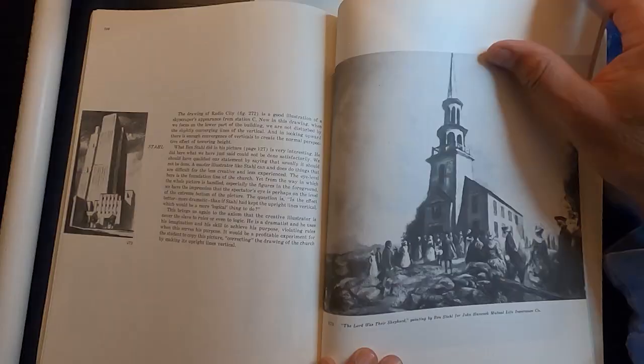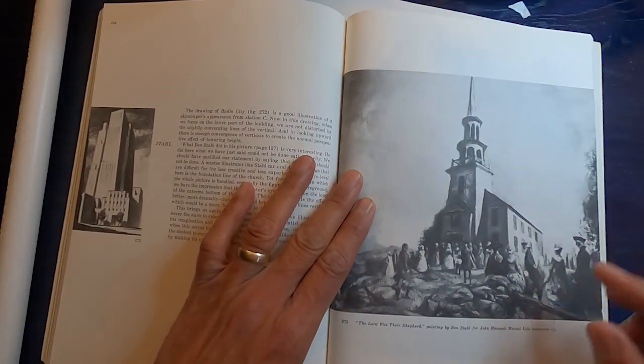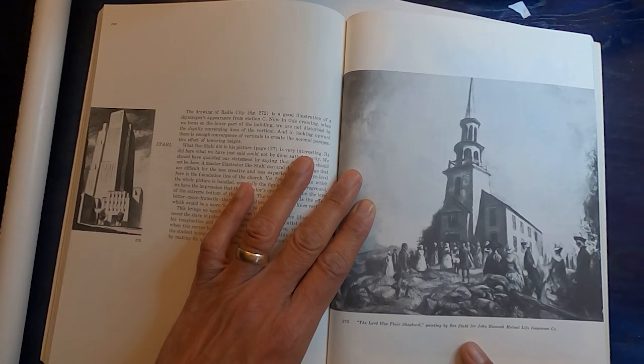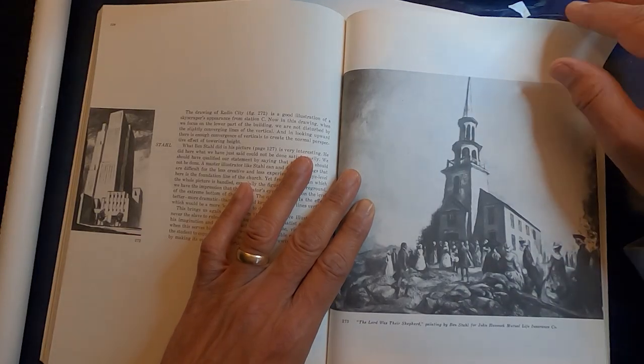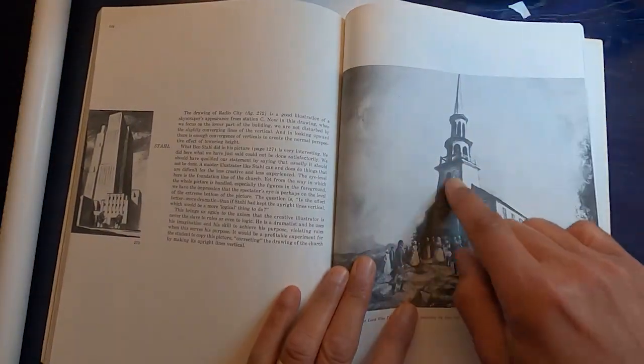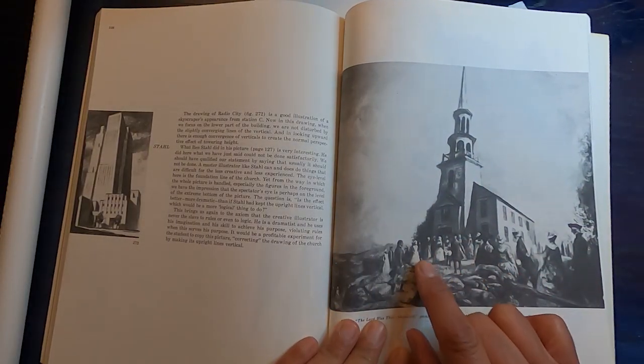So there are some really great books out there about perspective that you can get. This drawing by Ben Stahl, really nice. The Lord was their shepherd, for the John Hancock Mutual Life Insurance Company. A nice drawing of the church with the steeple going up and people walking towards the church.